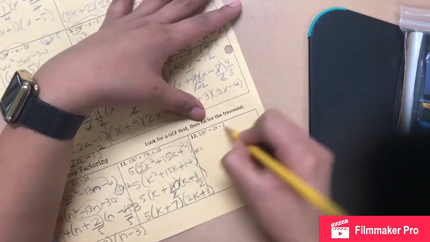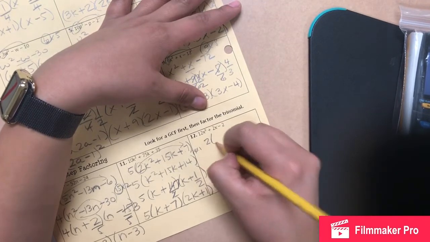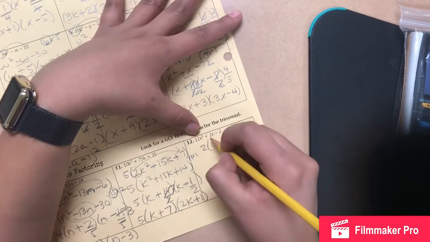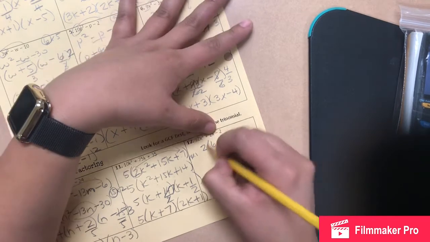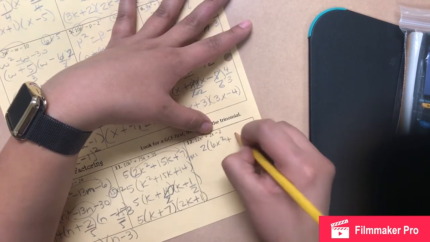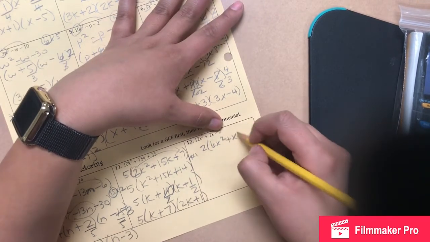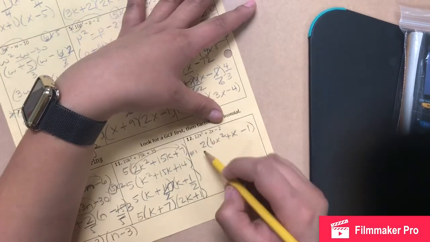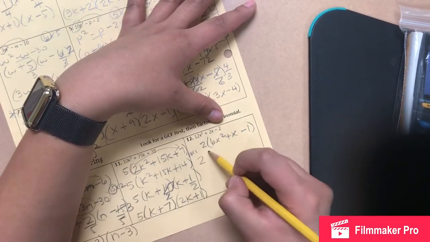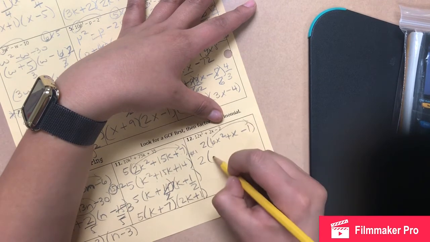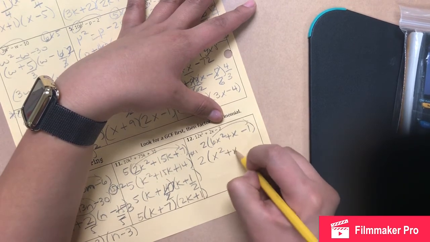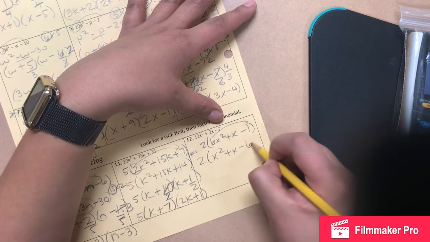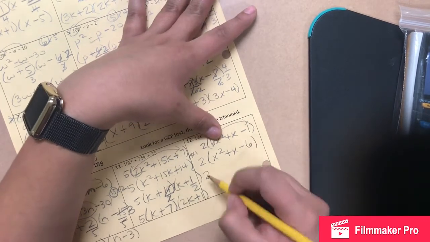The GCF of 12, 2, and 2 is 2. If I clean this up, 12x squared divided by 2 is 6x squared. 2x divided by 2 is x. And negative 2 divided by 2 is negative 1. So then it's a slip and slide because the 6 is out in front. So I'm going to slip the 6 to the 1. And I have x squared plus x. 6 times negative 1 is negative 6. So I'm bringing this GCF down.